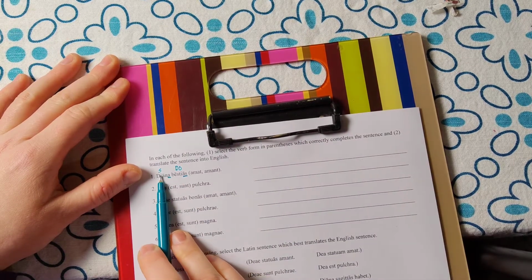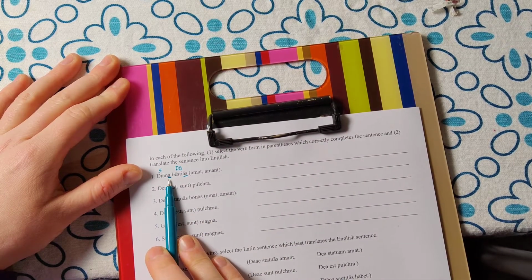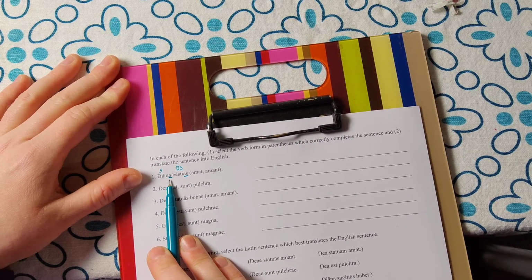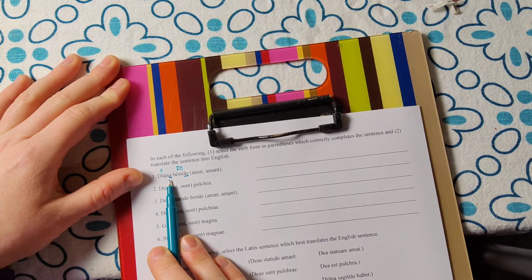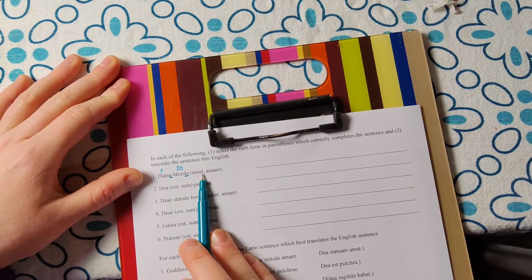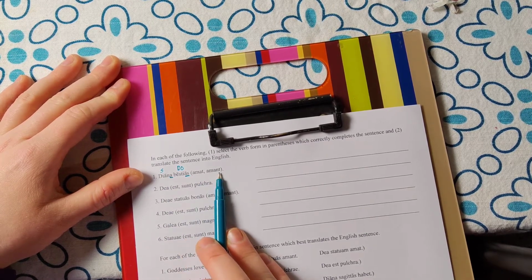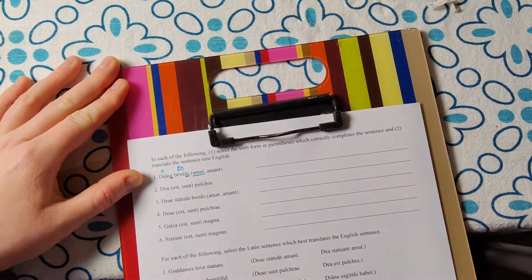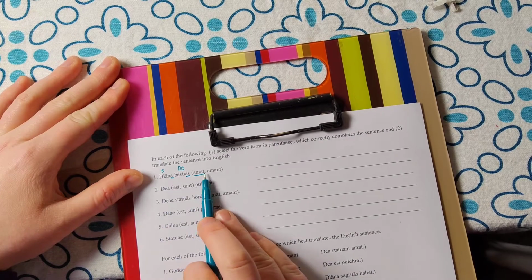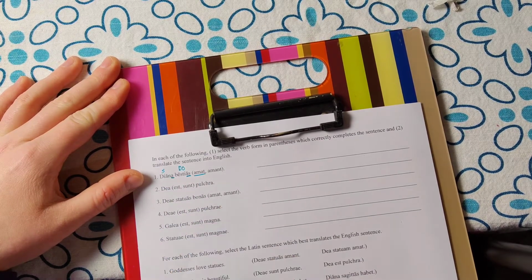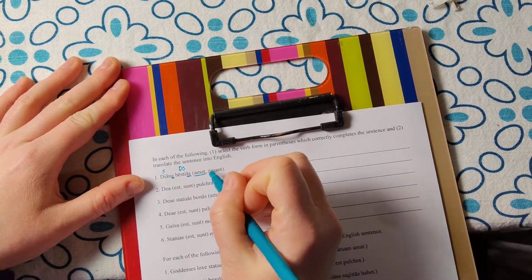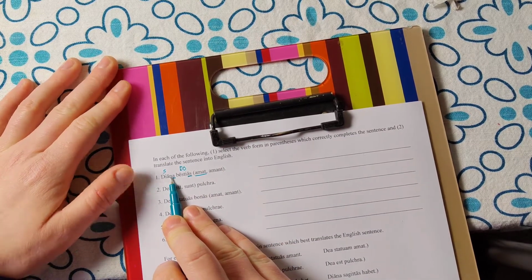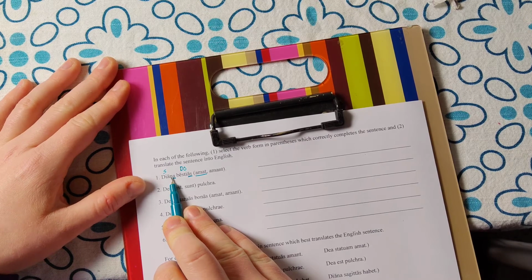So, is our subject ending, Diana, a singular or plural ending? It's a singular ending, so we need a singular verb. T is a singular ending, NT is a plural ending. So, we need to choose amat, Diana bestias amat. Okay? So your selection is T because it is singular, just like Diana, our subject, is singular.